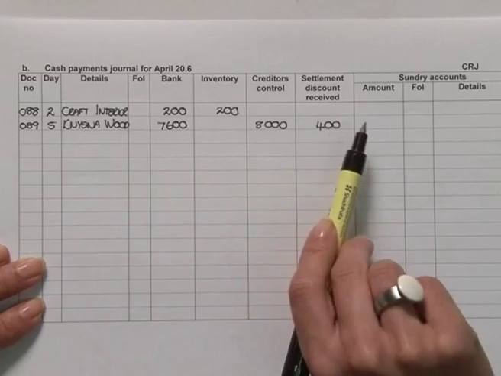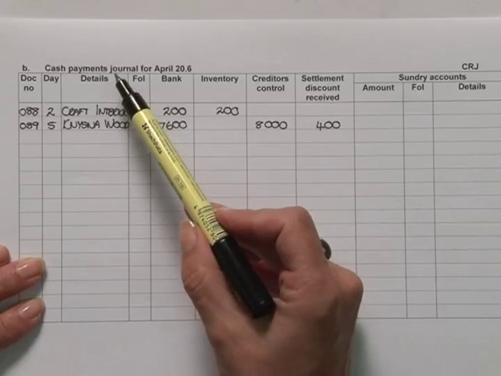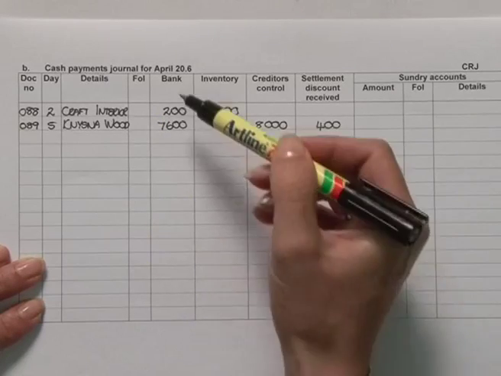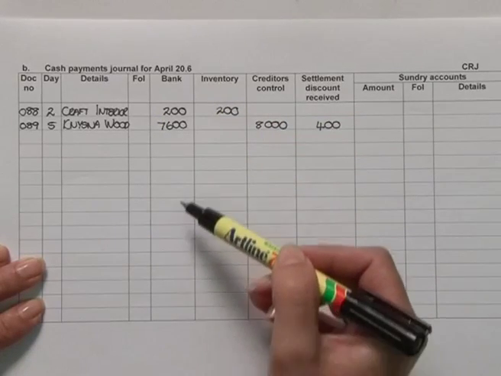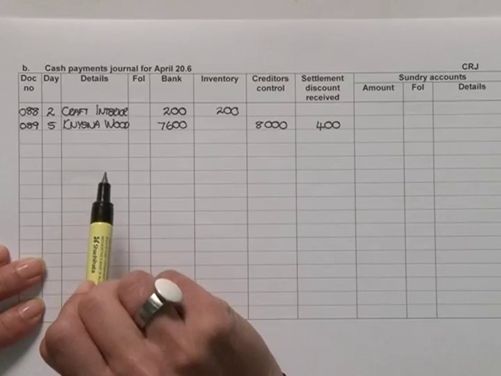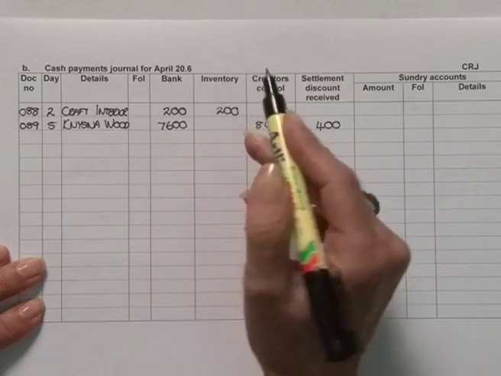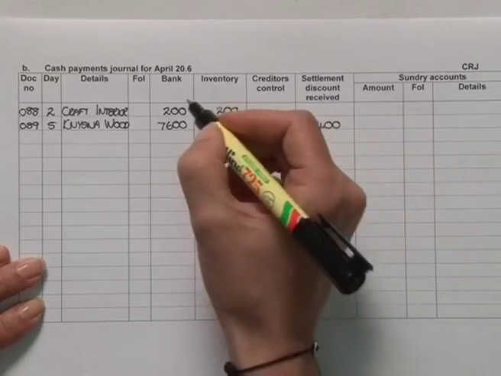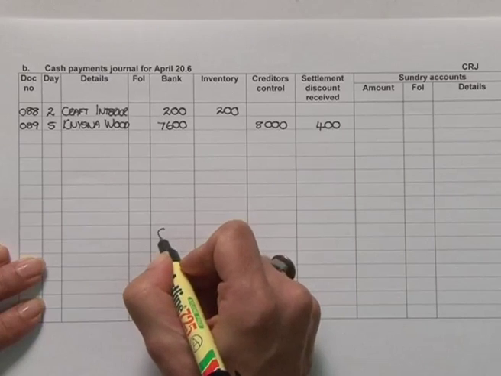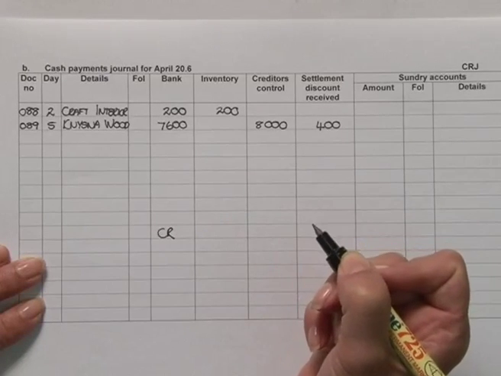For double entry purposes, because remember, a journal is just a summary of similar debits and credits, this bank column will result in a decrease in bank. Assets will decrease on the credit side, so all of these entries will be representing a credit entry in bank.